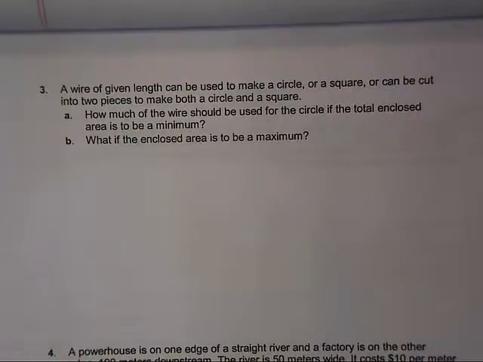Number 3. A wire of given length can be used to make a circle or a square, or can be cut into 2 pieces to make both a circle and a square. How much wire should be used for the circle if the total enclosed area is to be minimum? What if the enclosed area is to be maximum?